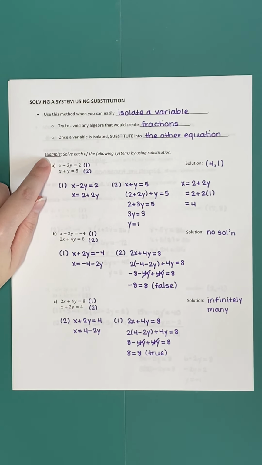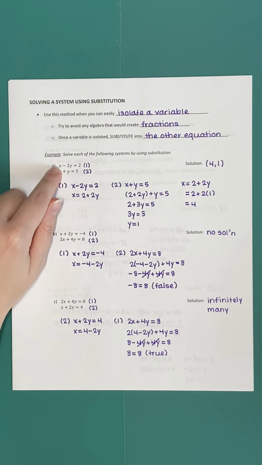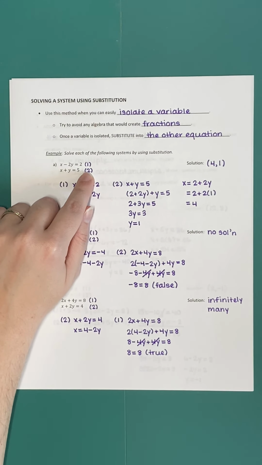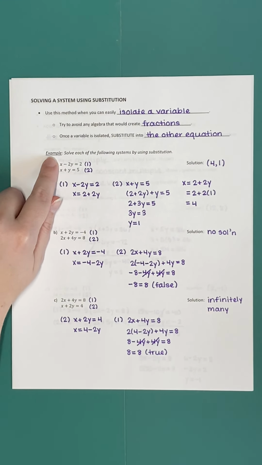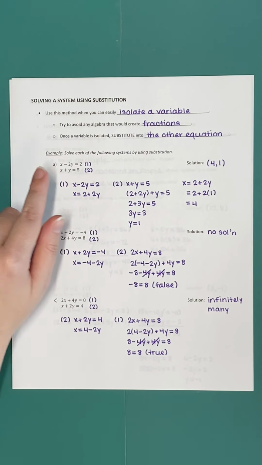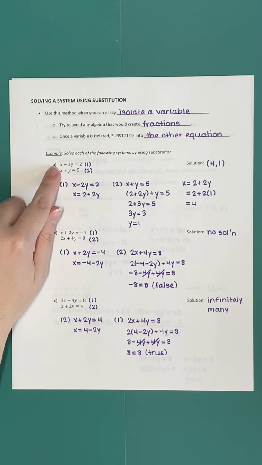So for our first system, I like to label the equations with a number. In parentheses, I'm going to put a 1 for equation 1 and a 2 for equation 2. Ultimately, I do this because we have to make sure that we use both equations as we're working. If we exclusively use one equation and don't use the other, then ultimately we can't guarantee that we've actually definitively solved the system.